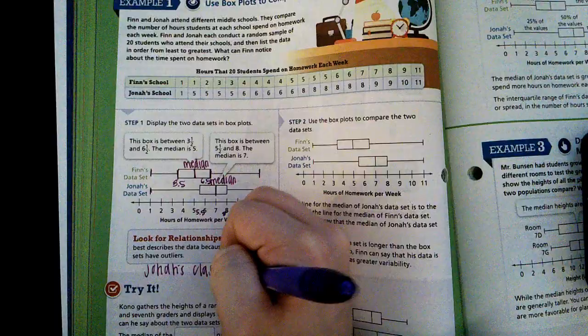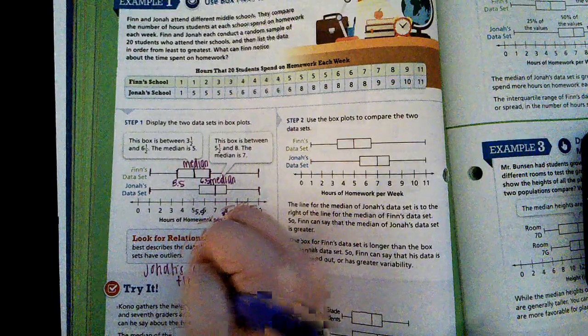So, based off of this data, we can infer that Jonah's class spends more time on homework. I hope you can see that.